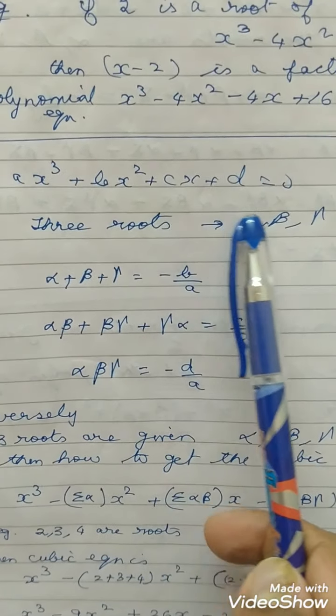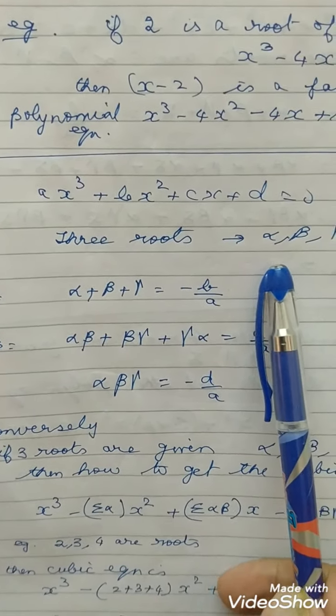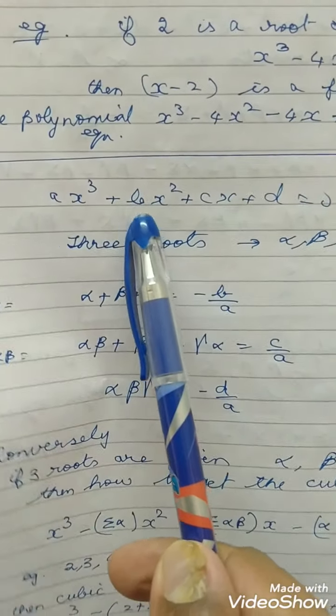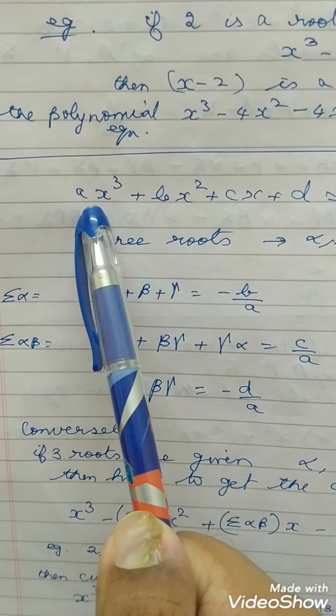Just similar to what you did in the quadratic equation, there it was minus b by a. Here also it's going to be minus b by a: minus of the coefficient of x squared, divided by the coefficient of x cubed.